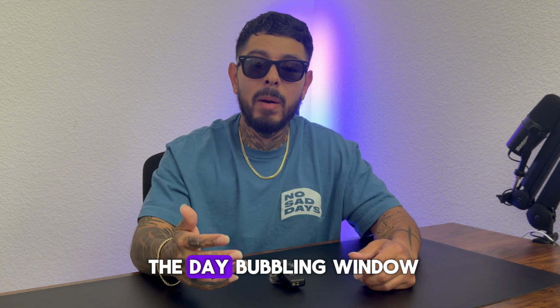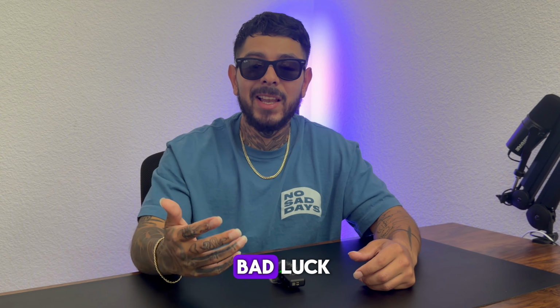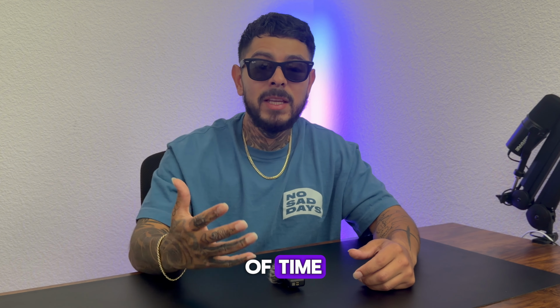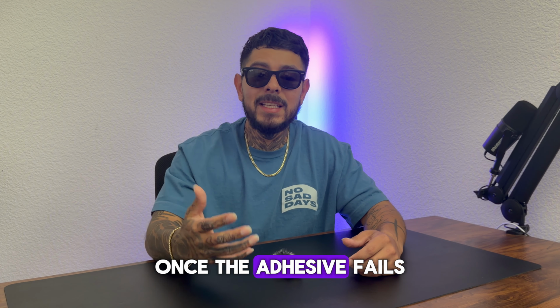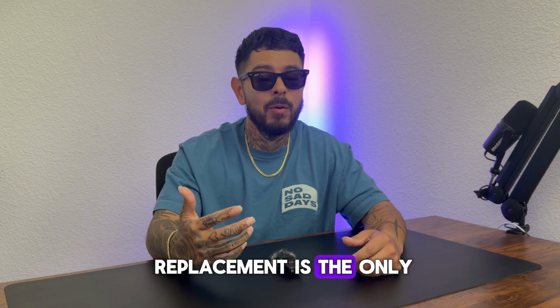At the end of the day, bubbling window tint isn't caused by bad luck. It's usually the result of time, heat, UV exposure, and sometimes lower quality materials. Once the adhesive fails, replacement is the only real solution.